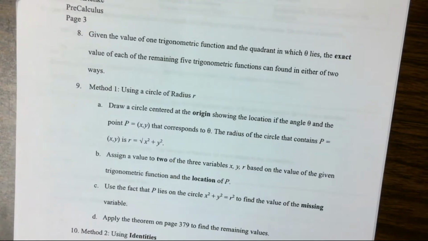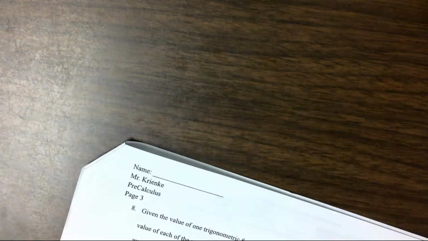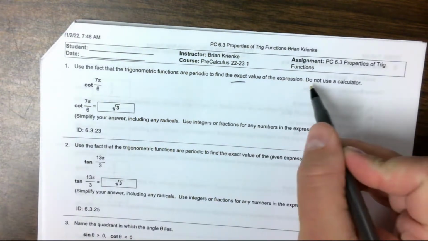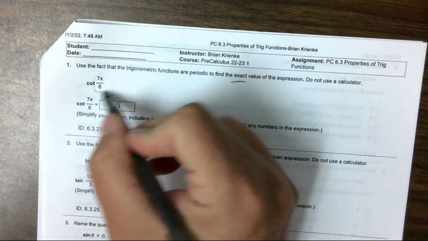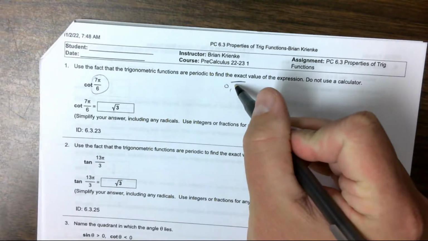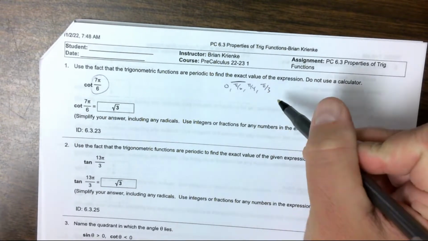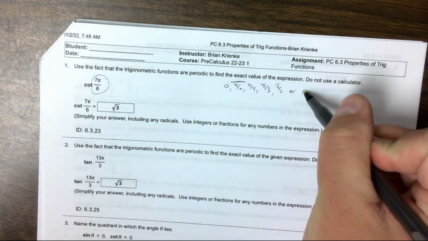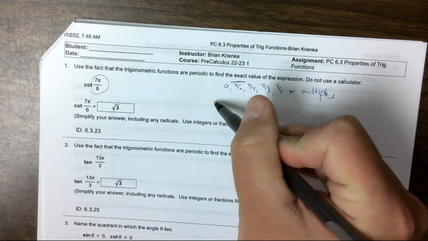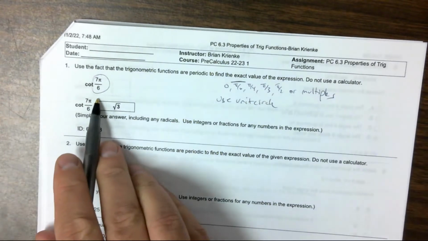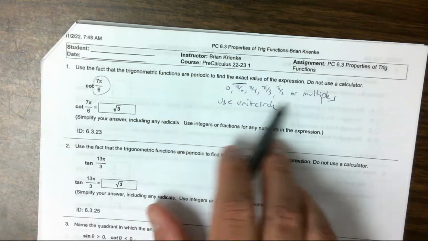Okay, let's get to the problems because I know that's the most useful part. To start with, I have a problem where it says exact, and that means it's going to be one of the 0, pi over 6, pi over 4, pi over 3, pi over 2 angles, or multiples. So that means use your unit circle. If you do a similar question, it's going to have one of these angles.